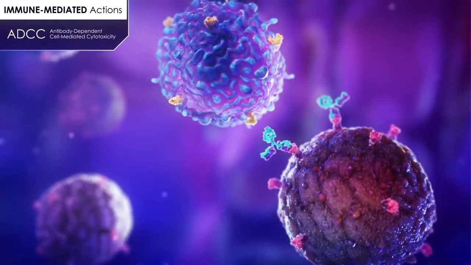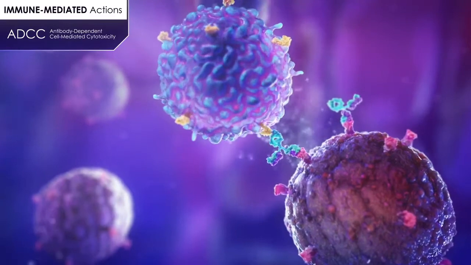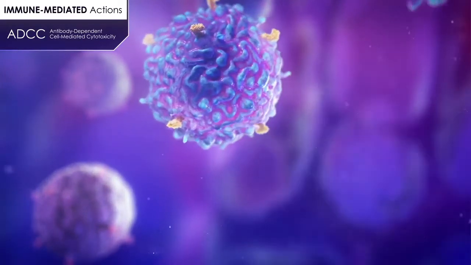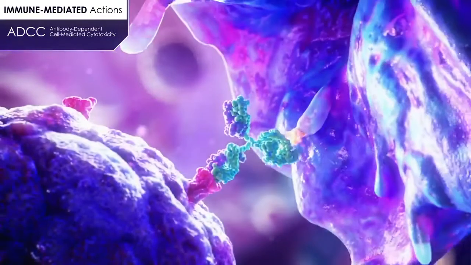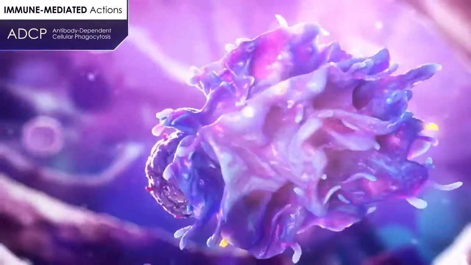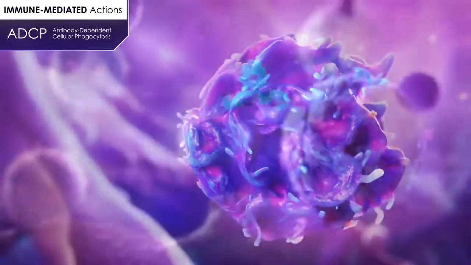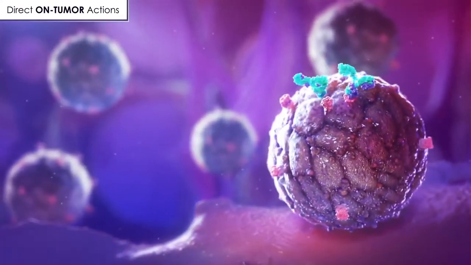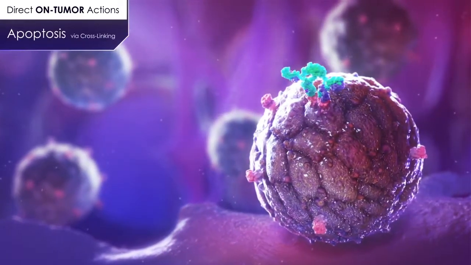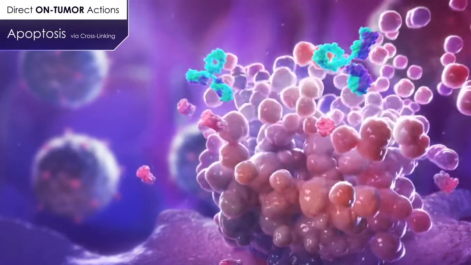The targeting of myeloma cells by effector cells for destruction through antibody-dependent cell-mediated cytotoxicity, ADCC, and the marking of myeloma cells for elimination by macrophages via antibody-dependent cellular phagocytosis, ADCP. DARZALEX also has direct on-tumor action, occurring upon cross-linking and resulting in apoptosis of myeloma cells.